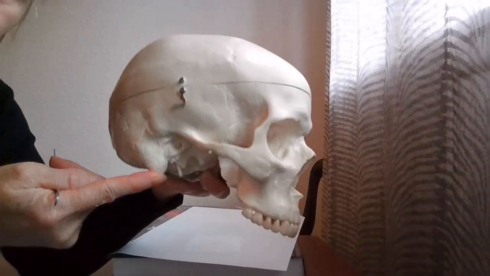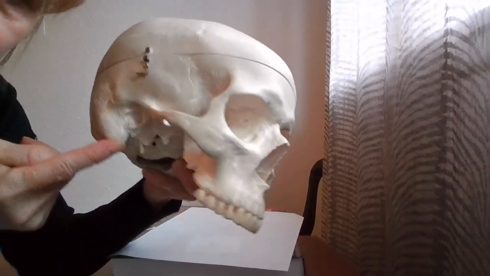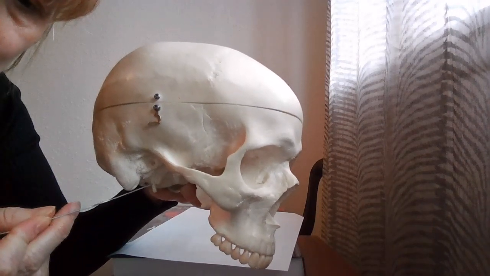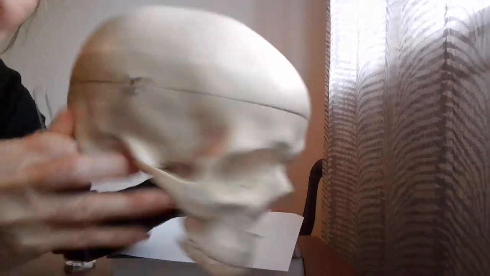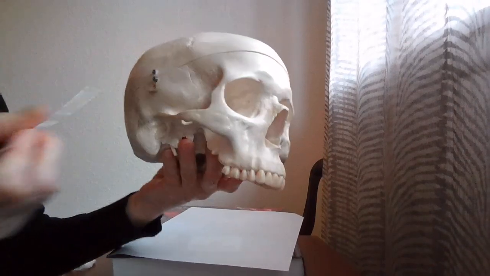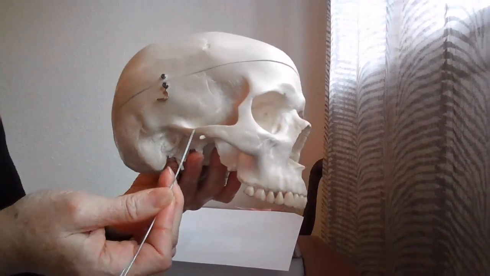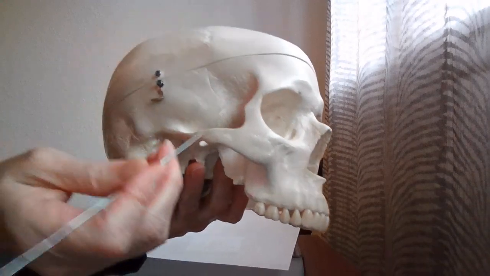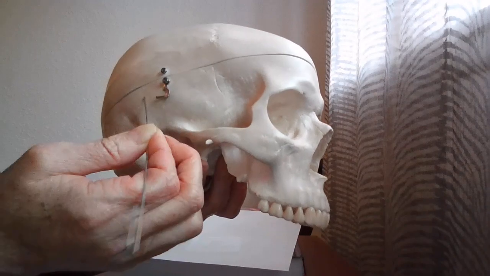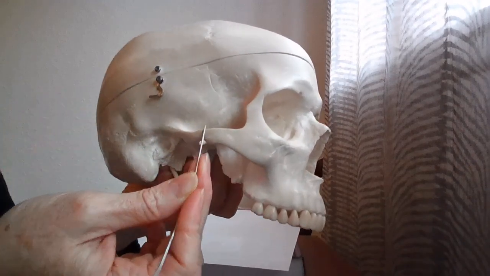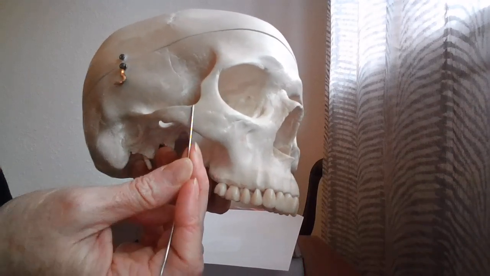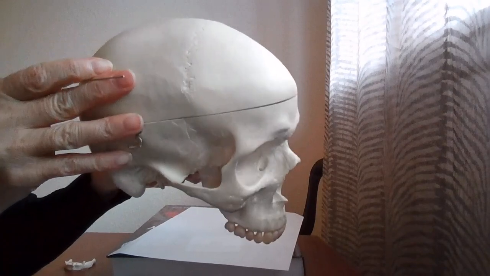You see this big one? That's a mastoid process. And this looks like a little pin. This is a styloid process. So styloid process, mastoid process. Oh my goodness, I almost dropped this one. Okay, zygomatic process is this part. I don't know if you can see or not, but there is a suture right there. So that's the zygomatic process of the temporal bone. And then it joins the zygomatic bone, making this arch, the zygomatic arch.